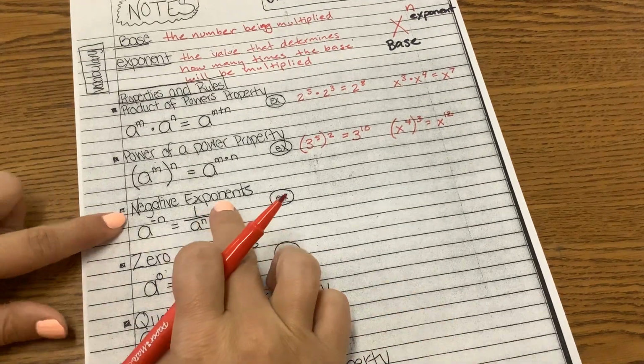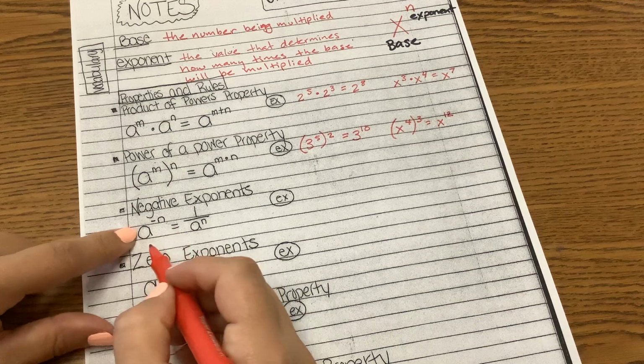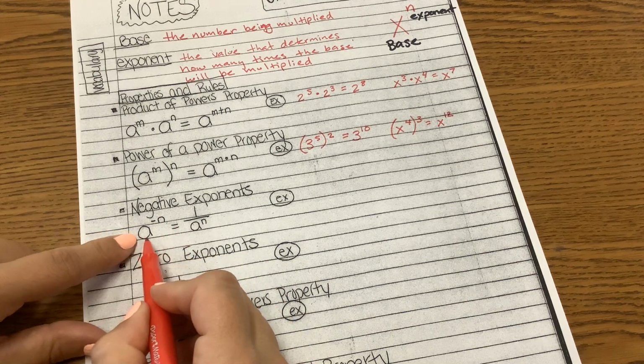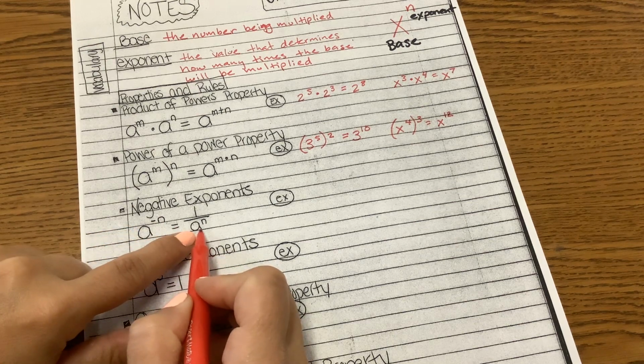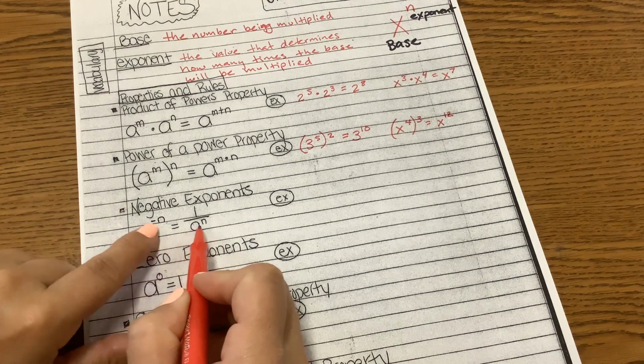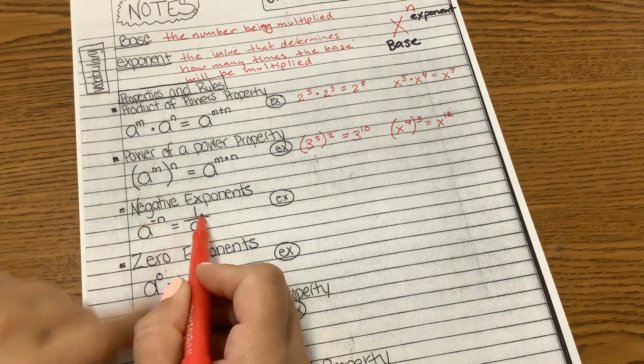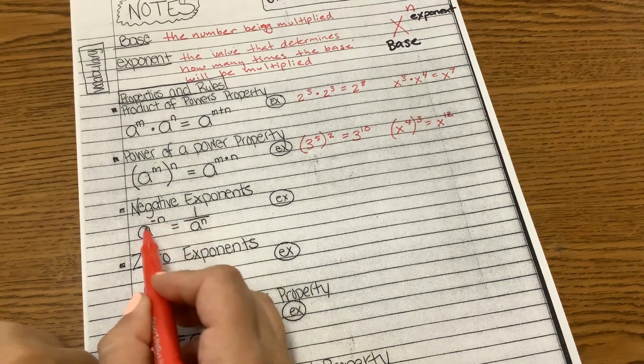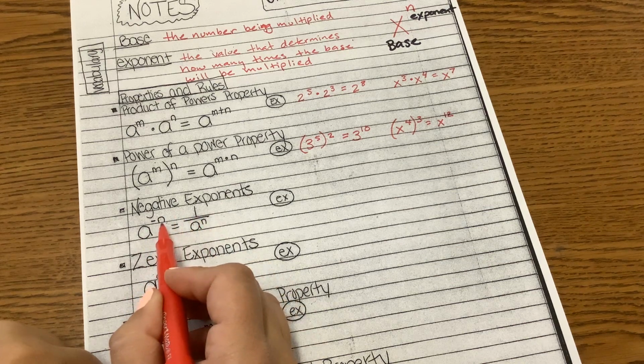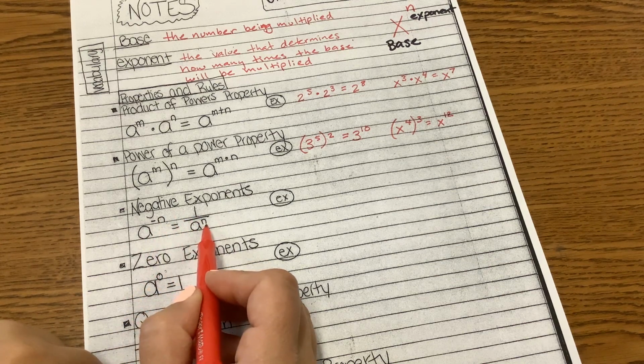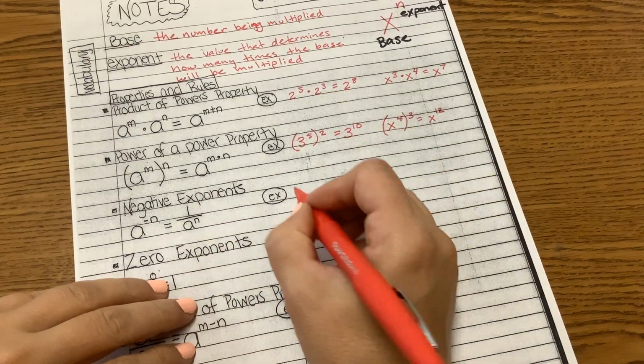Okay, negative exponents. Whenever we have a negative exponent, we keep the base and rewrite it in the denominator of a fraction, and we change that exponent to a positive, and our numerator is now a 1. So we rewrite it as a fraction to force that exponent to be positive in the denominator. So here's an example of that.